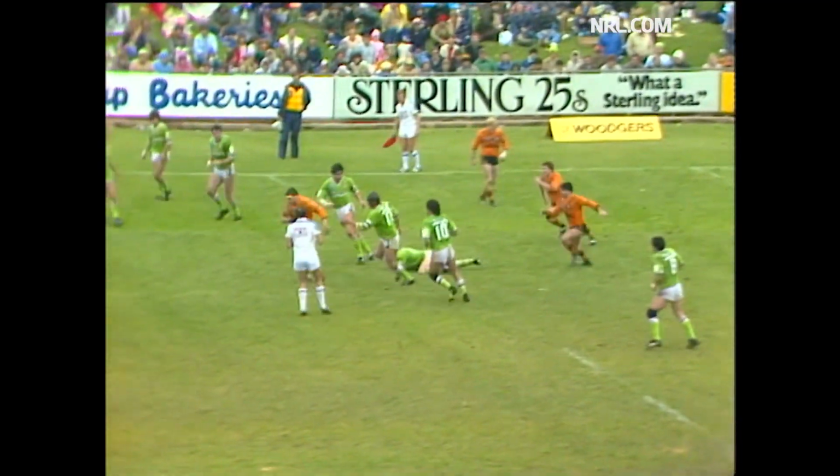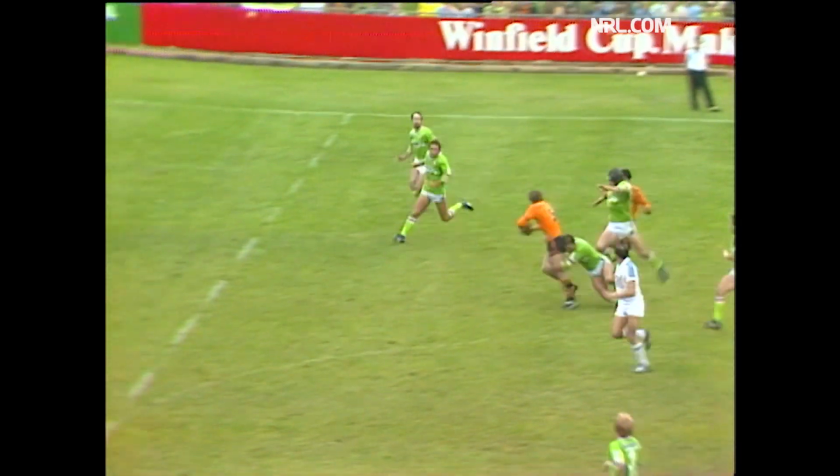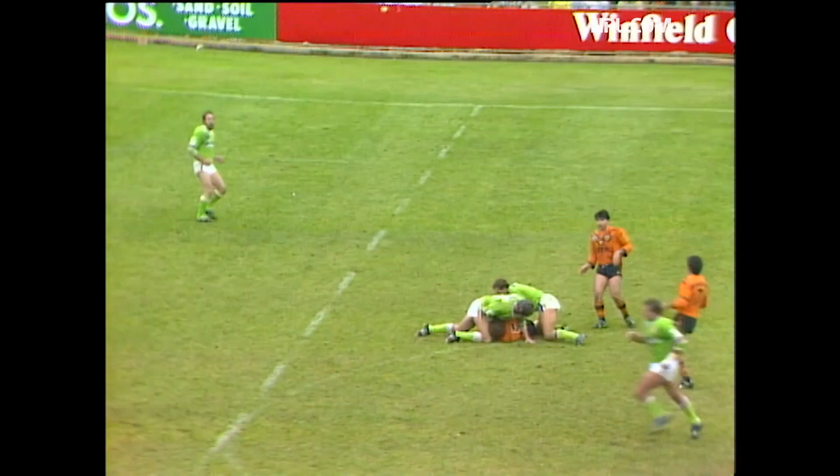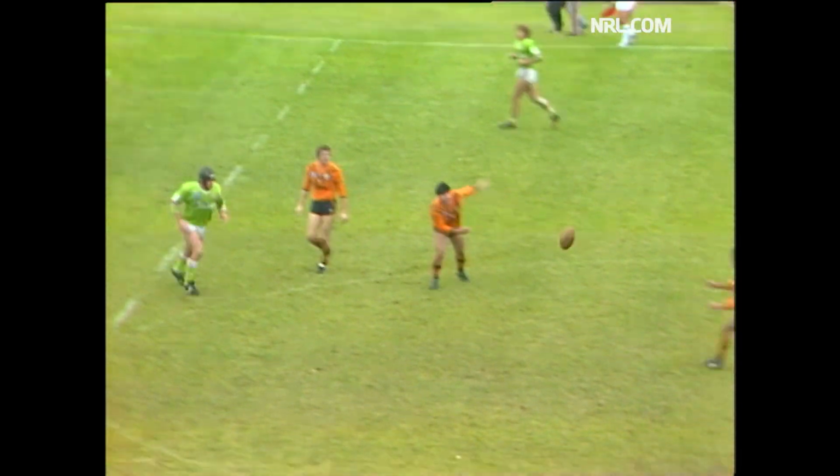David Brooks. Brooks out of one tackle. A good break by Brooks. Up towards halfway. Here's a chance. That's Gartner. Good break that time by David Brooks. Gartner tackled about 5 metres inside the Raiders' half.